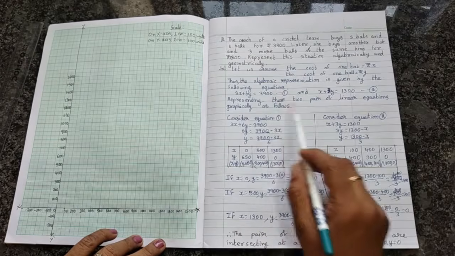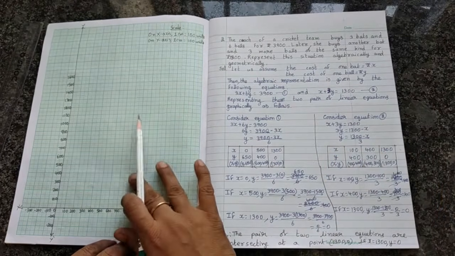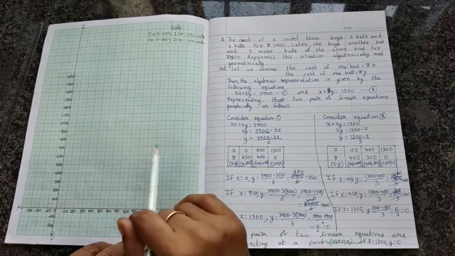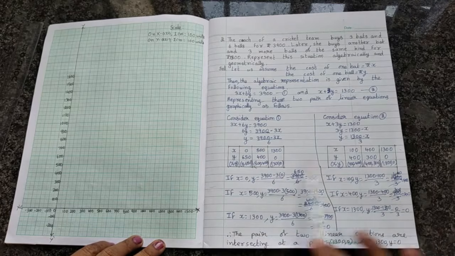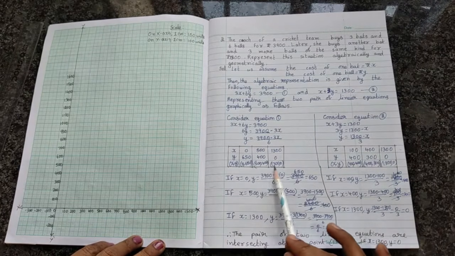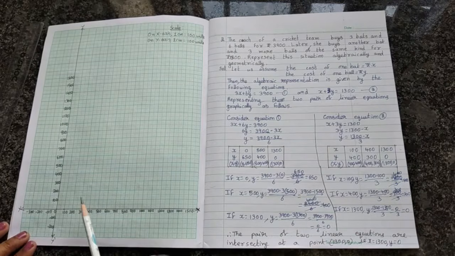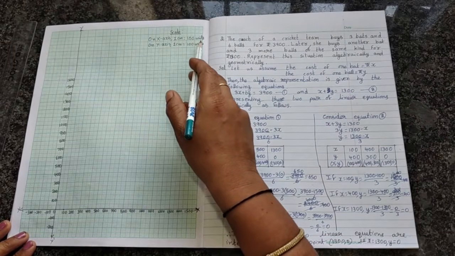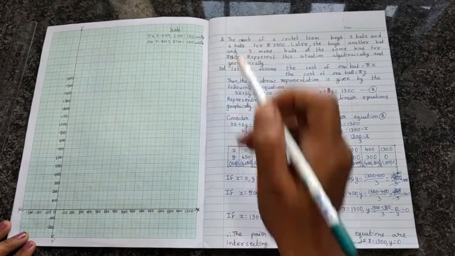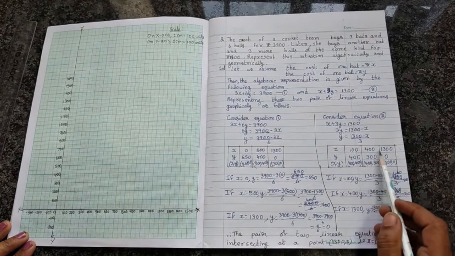So this is the algebraic way of representing the equation, and we need to represent it graphically. If we need to represent graphically, we need the boxes. Yes, boxes we have done and the coordinates are also ready. So look here, on your left hand side, you can see a scale. On x-axis 1 centimeter is equal to 100 units. Why did I take 100? Look, on x-axis we have 500, 1300, 100, 400, 1300.